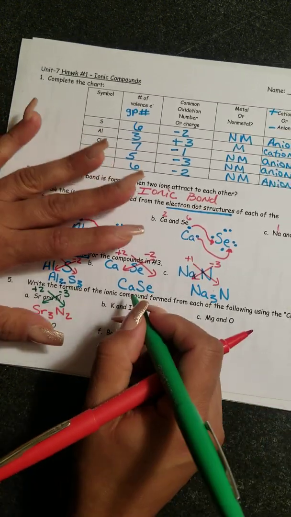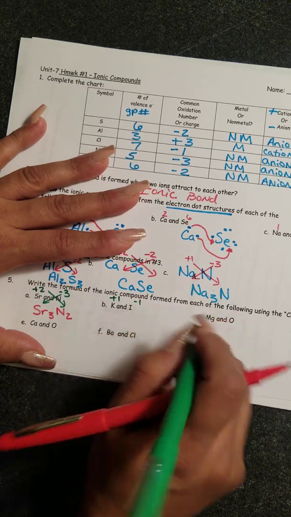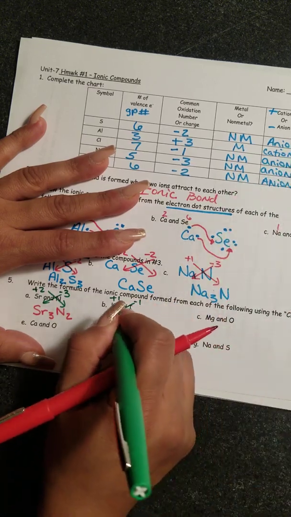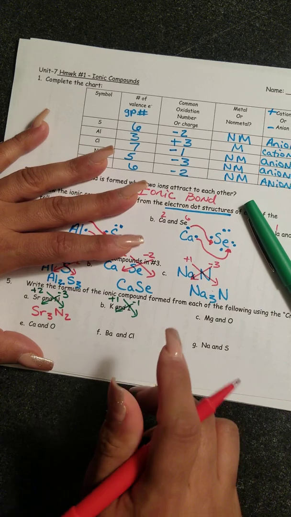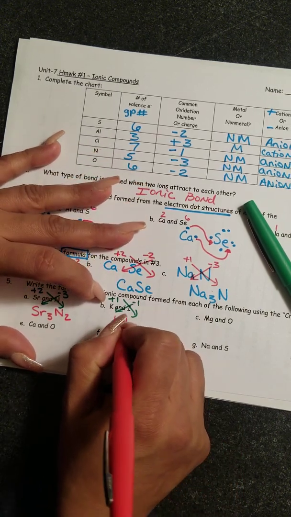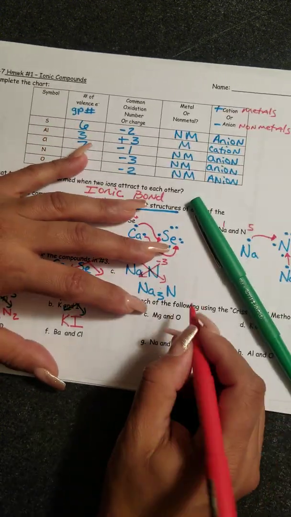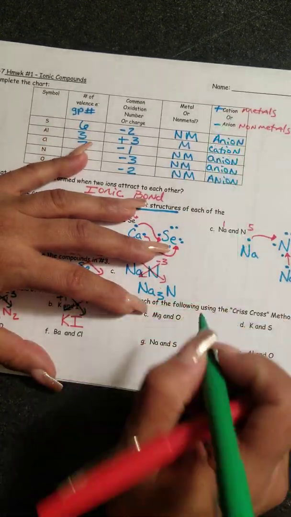Alrighty. K, potassium is a metal. It's a +1 charge. Iodine is a nonmetal, -1 charge. Crisscross those. We do not write a 1. We leave it blank, and it's understood to be a 1, invisible. KI. We're done. Magnesium is going to be a metal, so it goes first.